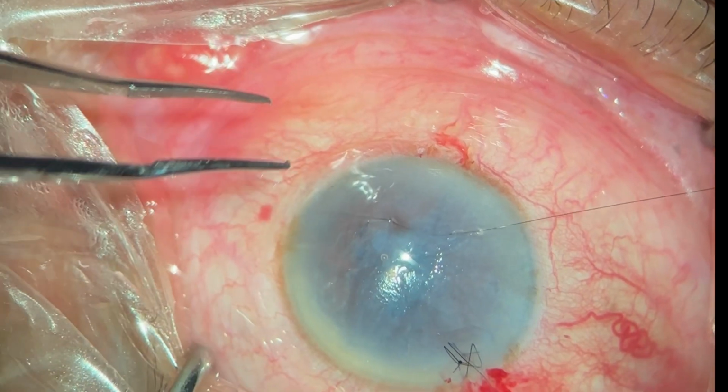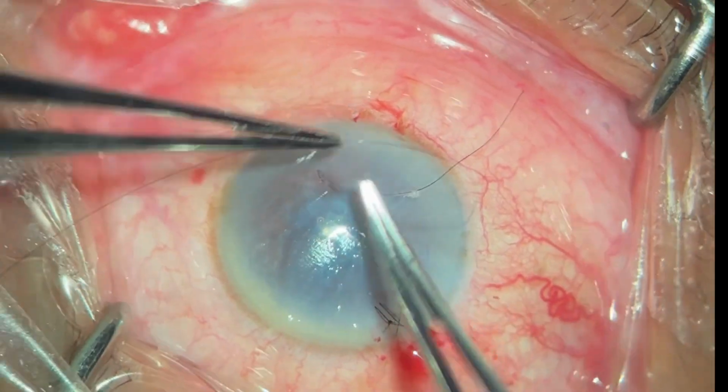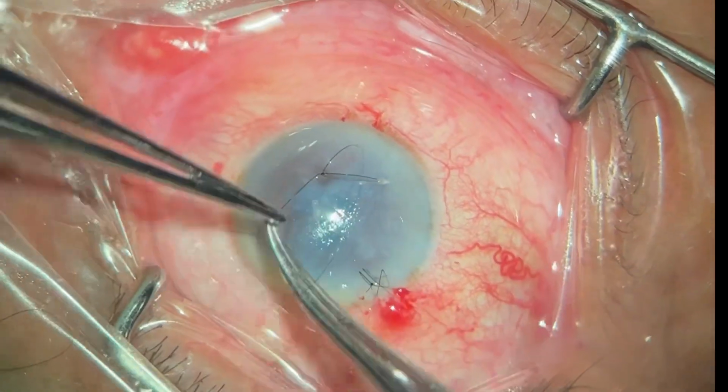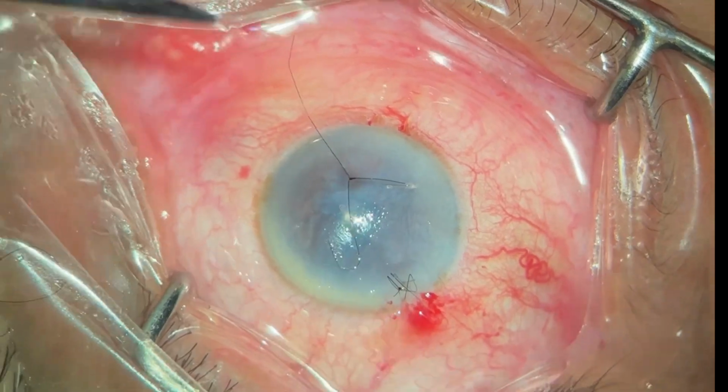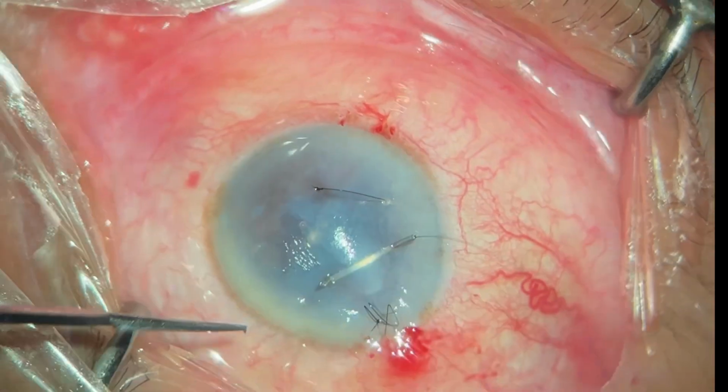So I decided to place sutures more centrally in a triangular fashion. All these sutures were taken full thickness. So the first suture was placed inferiorly, the second suture supero-nasally, and the third suture supero-temporally.